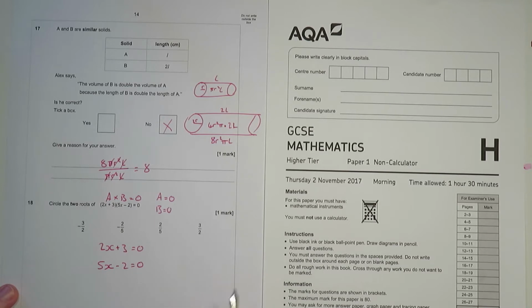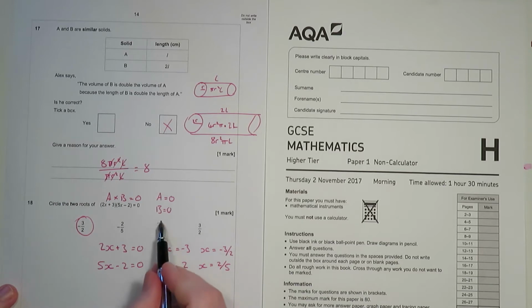So then on this top one you would say that 2x is equal to minus 3, and that's where I made the mistake there. I accidentally forgot about the minus. This one here will be 5x is equal to 2, and then this one here you need to divide both sides by 2, and this one you divide both sides by 5. So minus 3 over 2 and 2 over 5, and there are our answers.